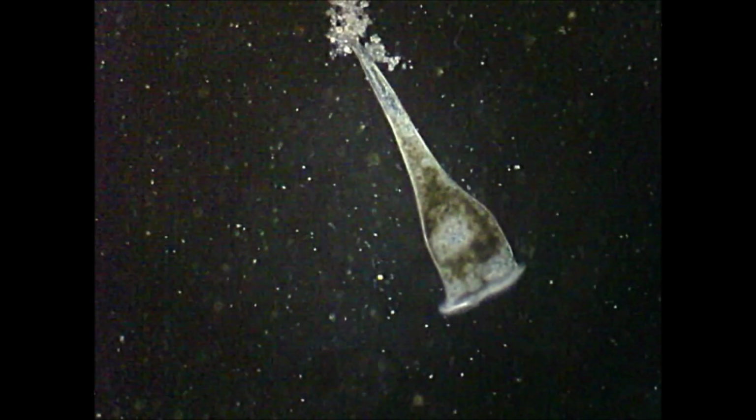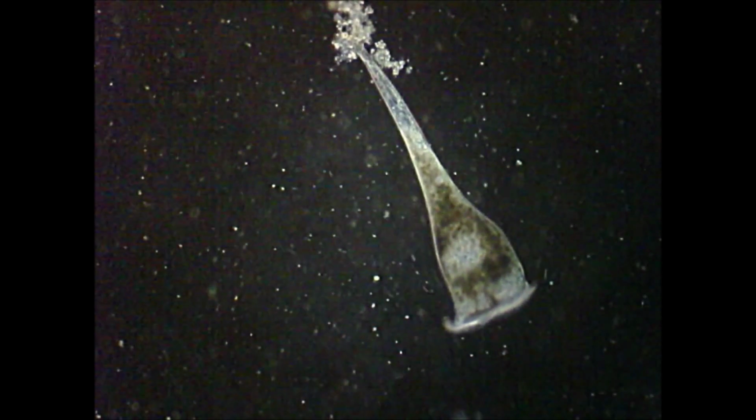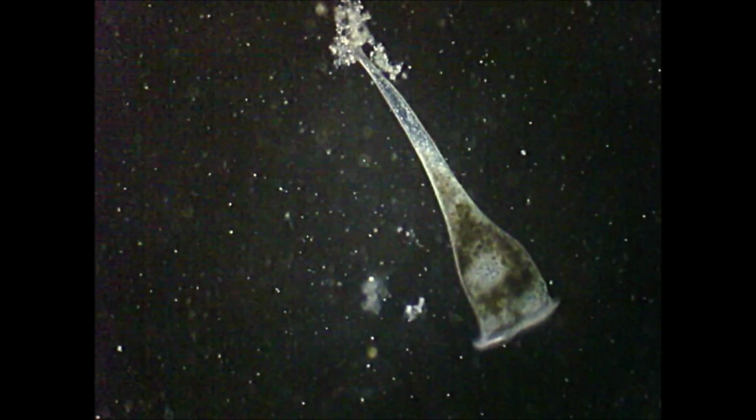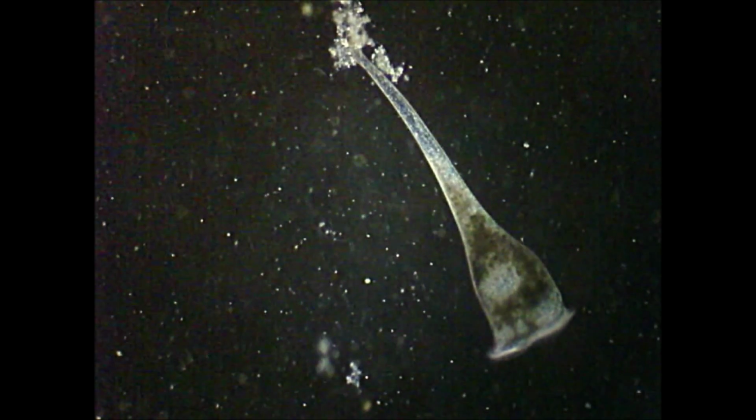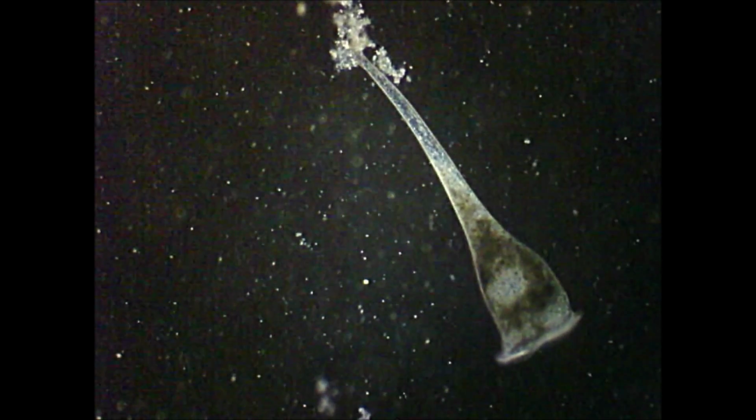And then the amazing thing is it can detach from its base and swim freely around, which is always a neat thing to see. So sometimes they'll be barrel-shaped, sometimes they'll be trumpet-shaped, but this is a great view in what we call dark field illumination, so you can see the creature from a different perspective than you normally would.